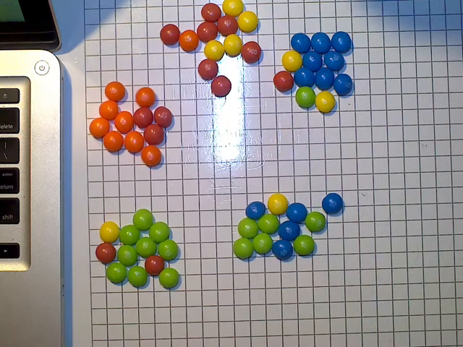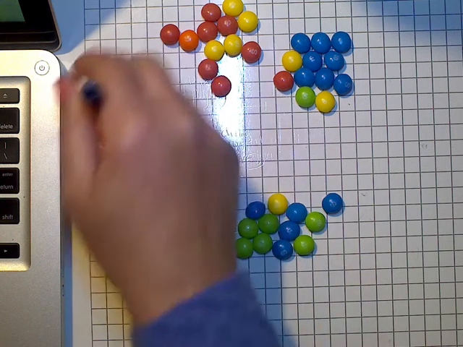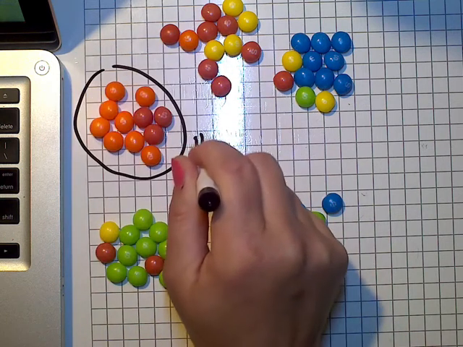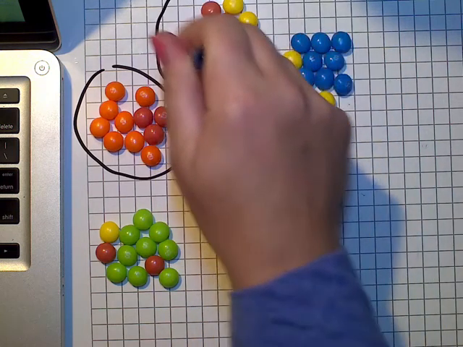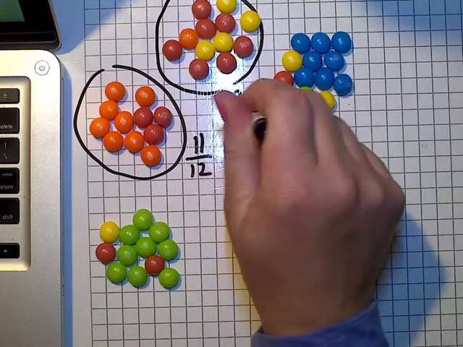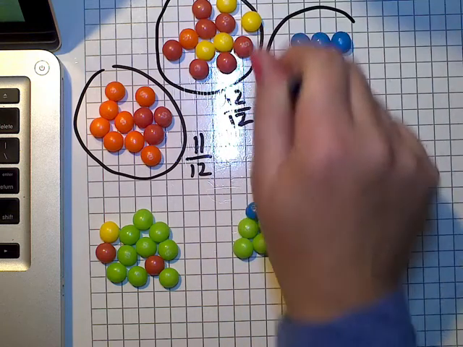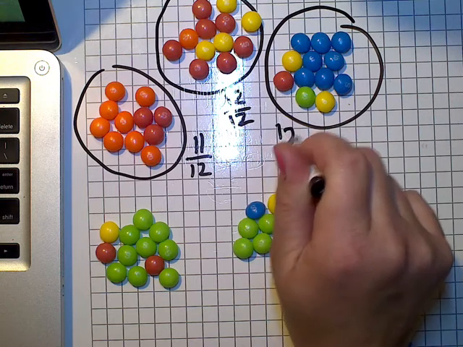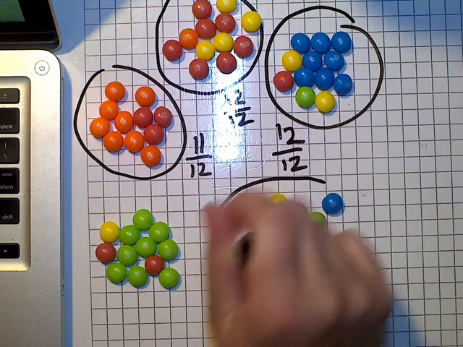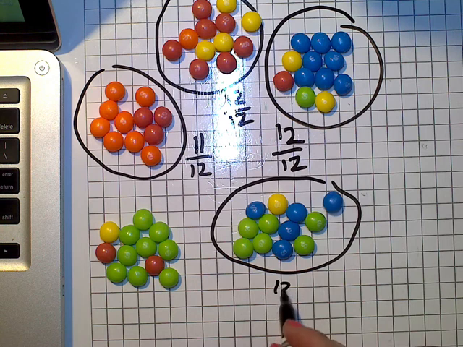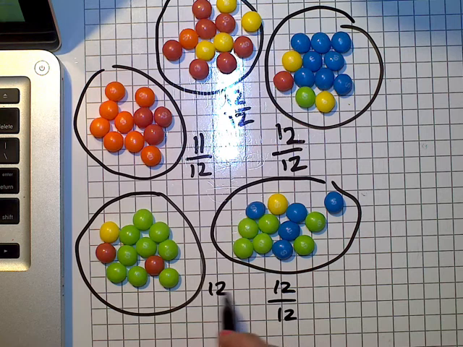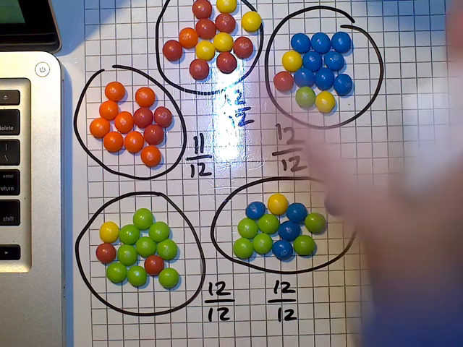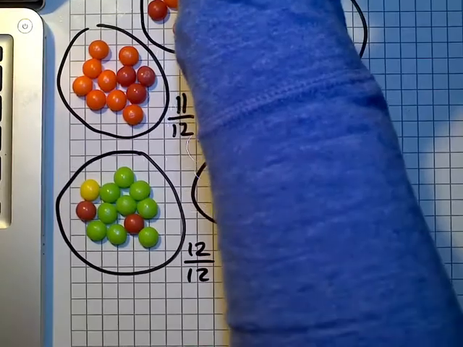So I'm going to just put a circle around this one. This is 11, so we have 11 out of 12 that make a pack. Right here we have another 12 out of 12, another 12 out of 12, another 12 out of 12. So we have another pack. And finally we have another 12 out of 12. And we had a total of 59 Skittles in this pack.